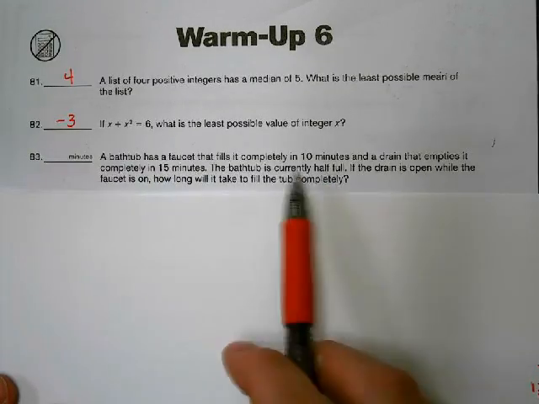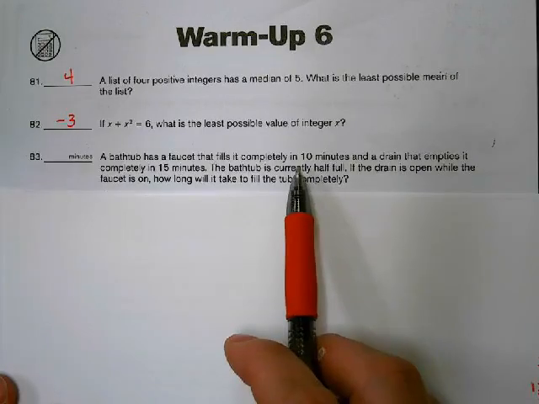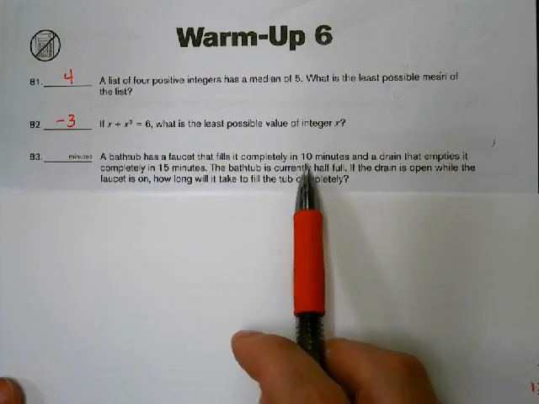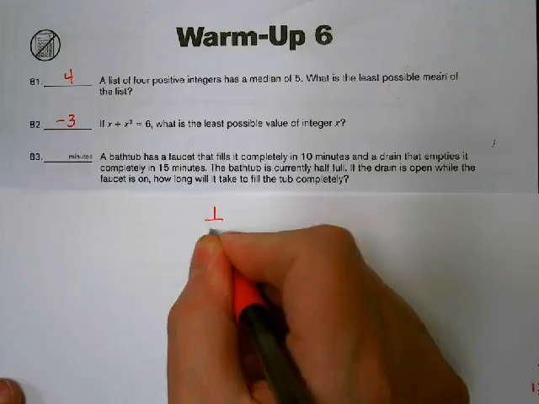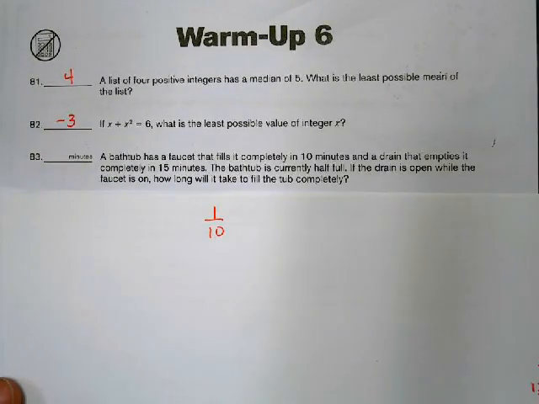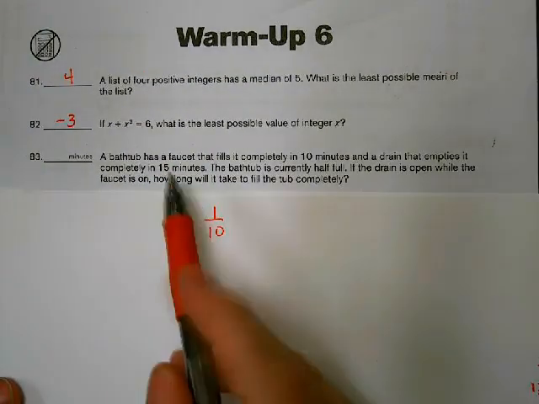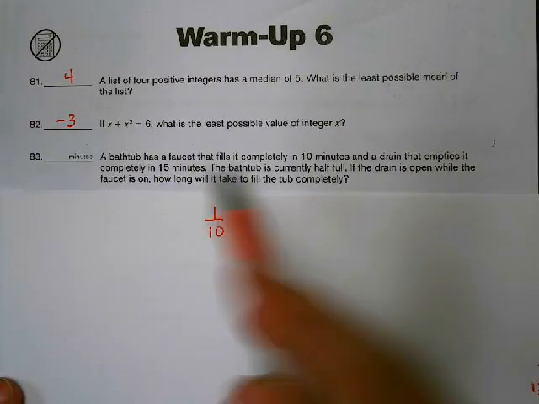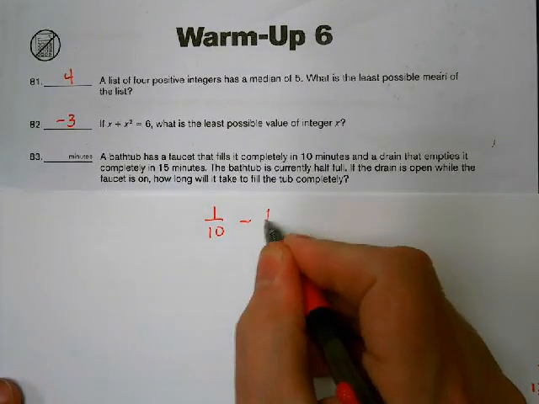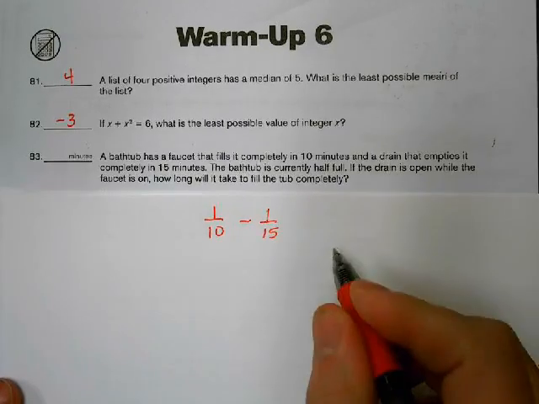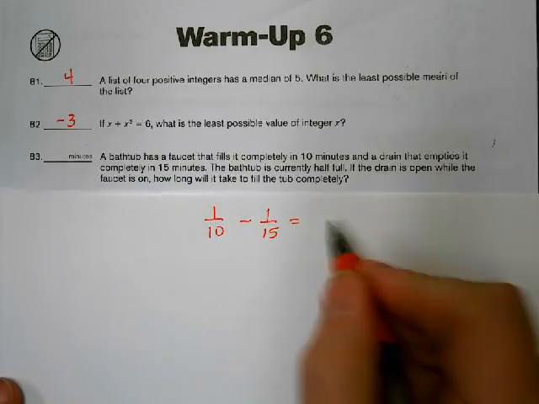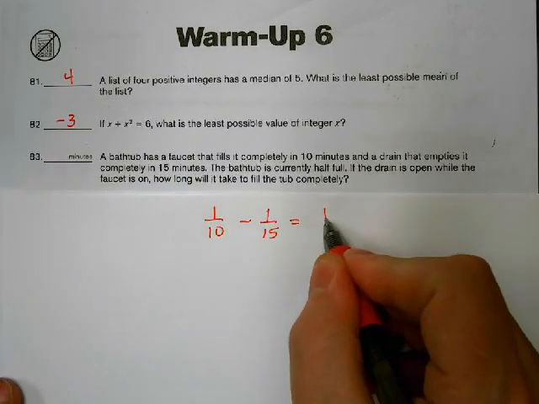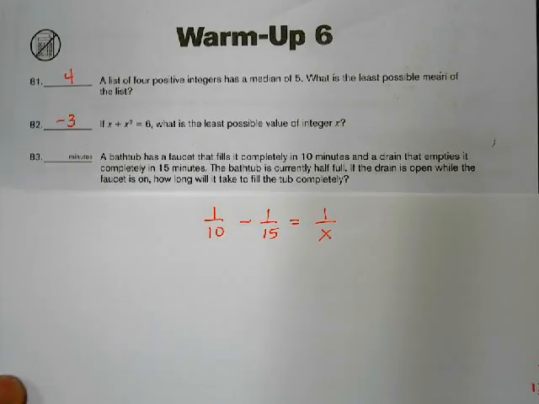So what I'm going to do is I'm going to look at what it is doing in 1 unit of time. So if it can fill it up in 10 minutes, that means in 1 minute it can do 1/10 of the job of filling up the tub. That's filling it up completely. If it's draining in 15 minutes, in 1 minute it can drain 1/15 of the tub. So fill up minus draining, and then that means in x minutes of the job, it will fill up the tub completely.